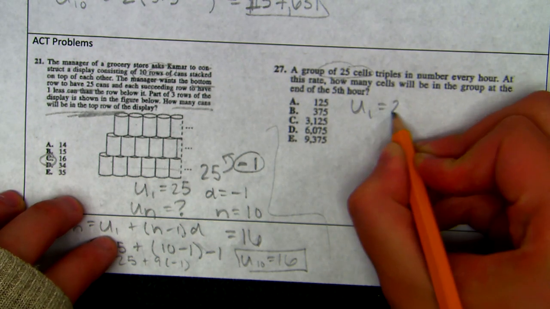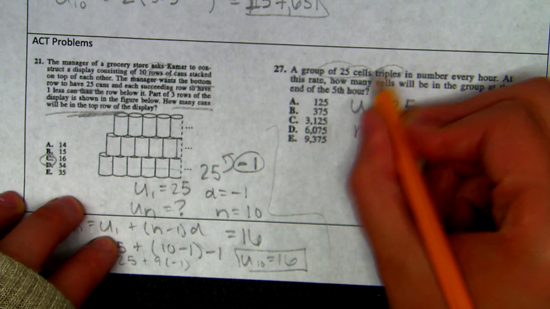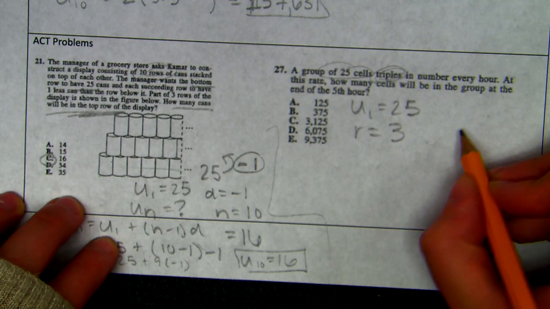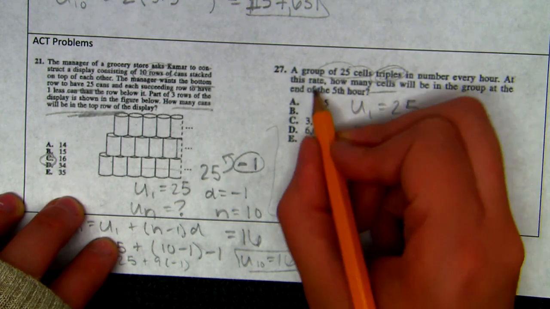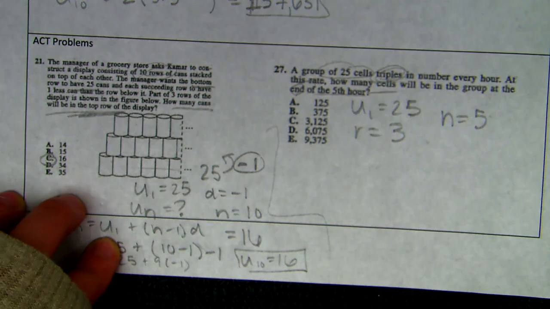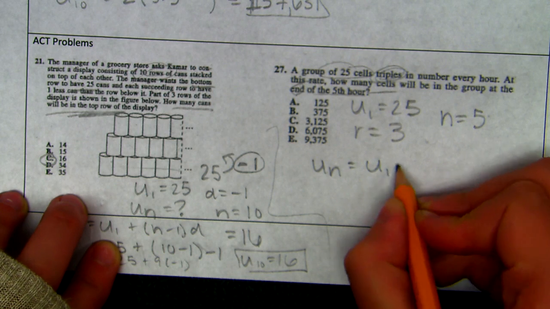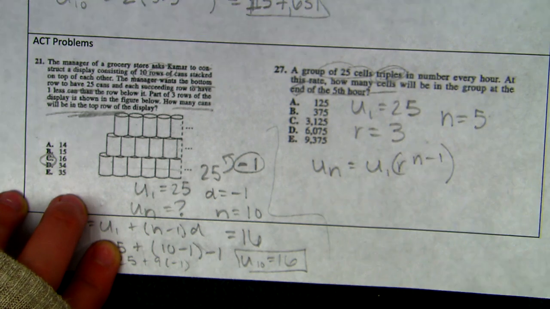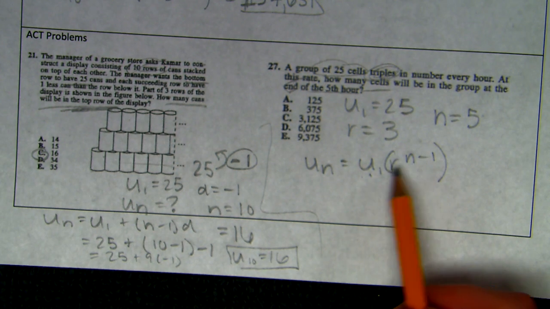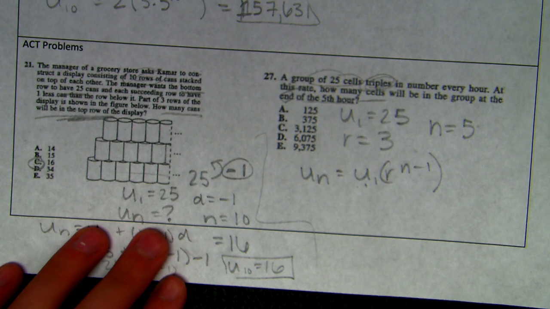A group of 25 cells. So our initial term is going to be 25, right? That's the number we're starting with. And our common ratio is going to be 3 because it triples every hour. We're looking for how many cells will be in the group at the end of the 5th hour, so our n is going to be 5. Normally, we would use the formula un equals u1 times r to the n minus 1, because we're starting with our first term and looking for it after 5 hours, and we would just plug it in and go. This one's a little bit different.